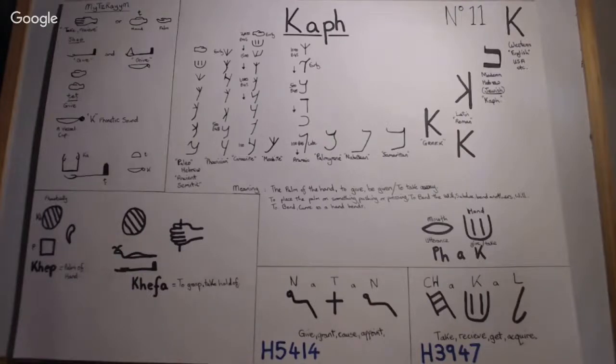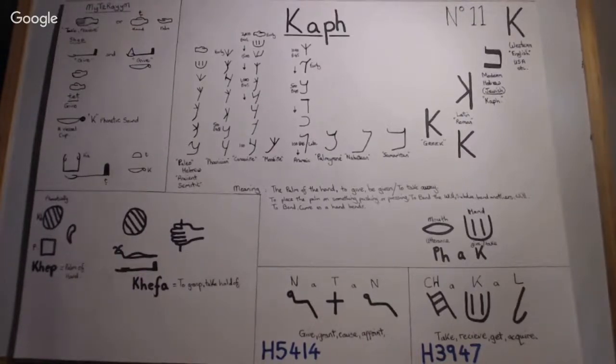So that's all I have for the letter Kaph. So hope you all got a little bit of understanding from that. And like I said, I'm going to keep it very short.